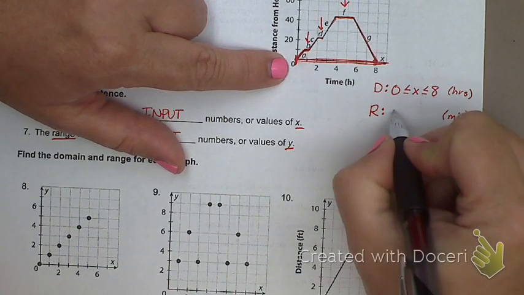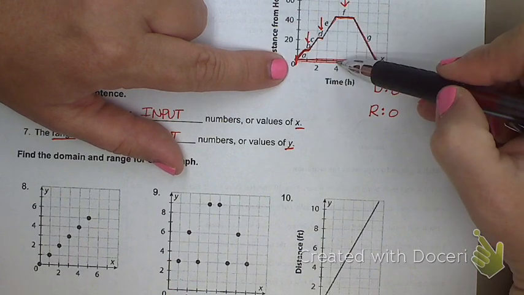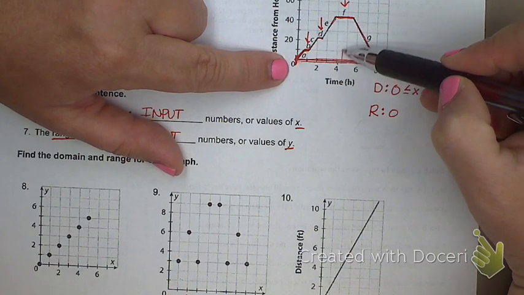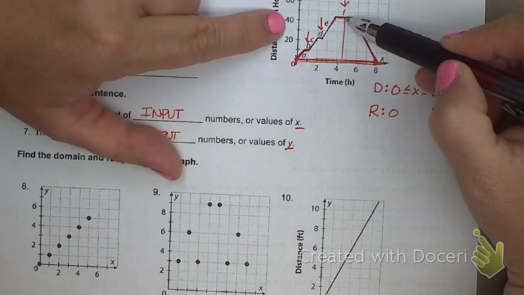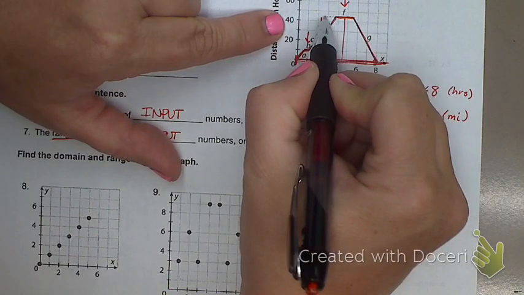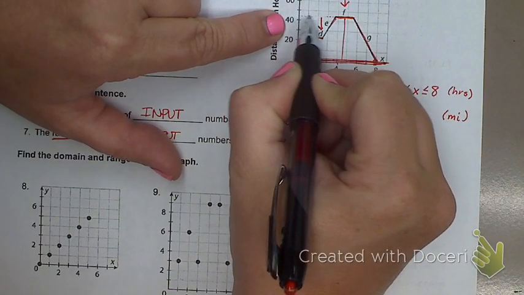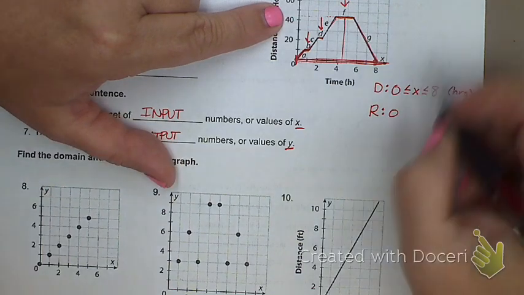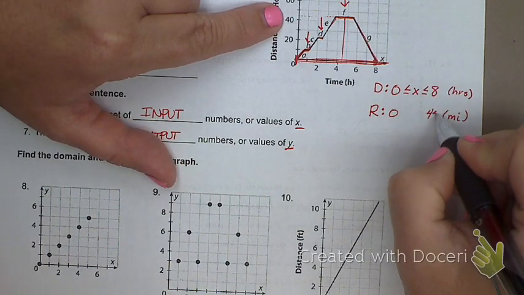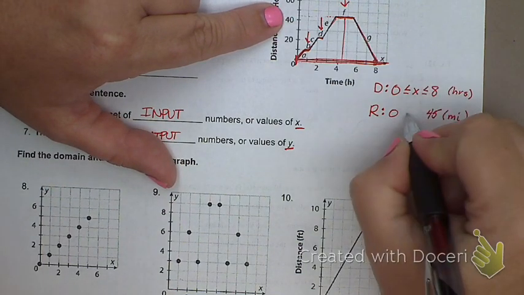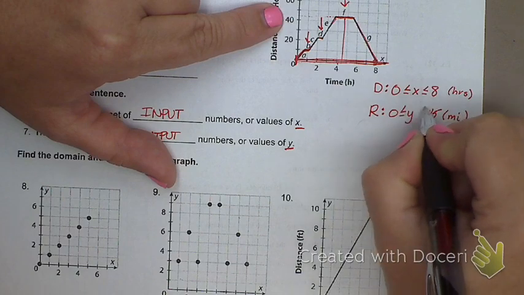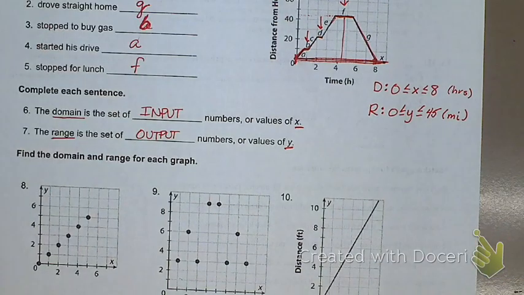And then how far away from home does he get? All the way to there. What would you say that is? About 45. So I would say 45 miles would be his max. So our y values are between 0 and 45 miles.